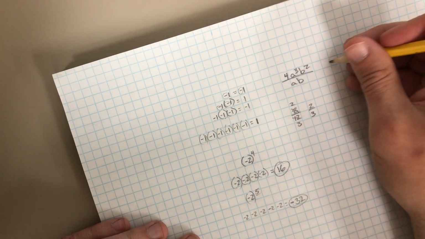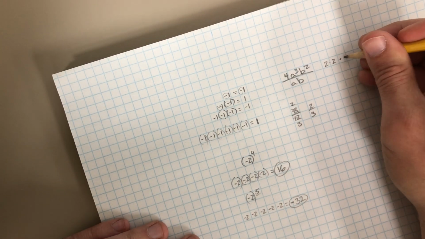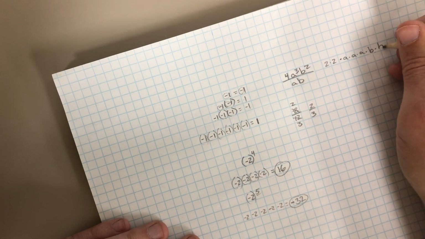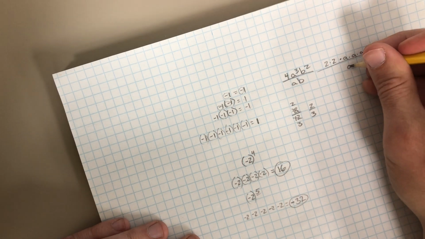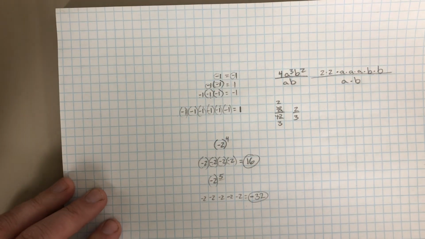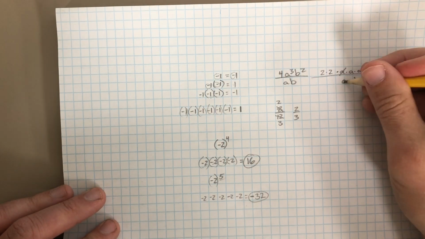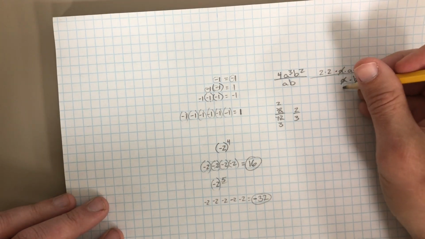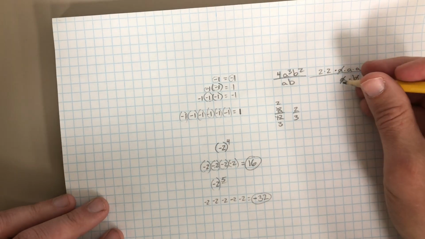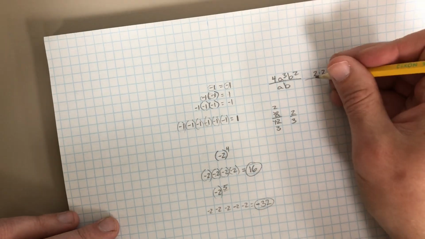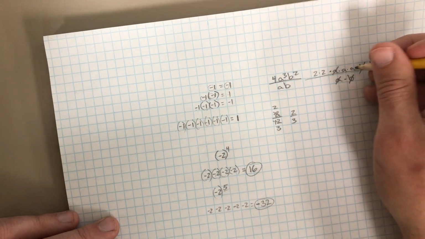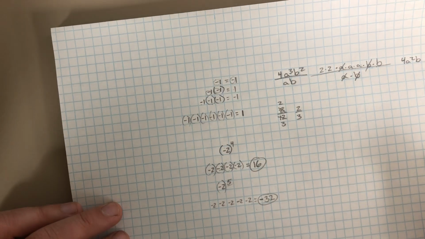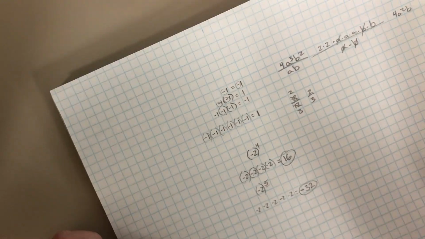Let me break this out. 4 is 2 times 2 times A times A times A times B times B. And then on the bottom, I have A times B. So what can I cancel out top and bottom? Well, I can cancel one of the A's, and I can cancel one of the B's. So on the bottom, I'm left with really 1, or nothing. 2 times 2 is 4, and I got 2 A's, so A squared, and I got 1 B. So 4A squared B.